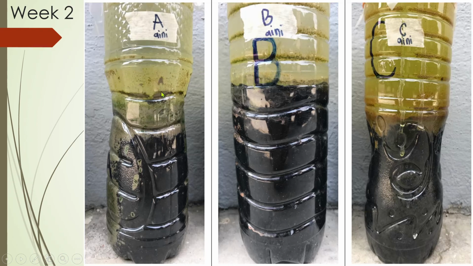By week 2 already you can see some differences. There is a greenish color in all the 3 columns, and the soil tends to become darker.